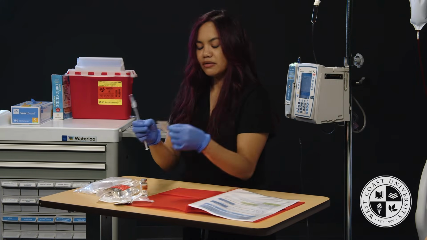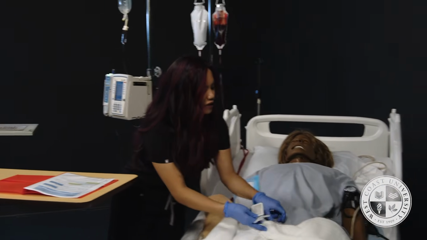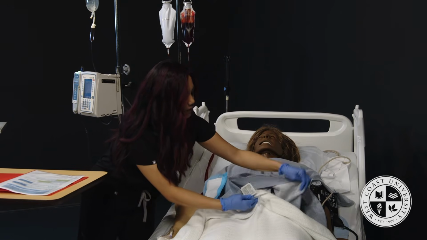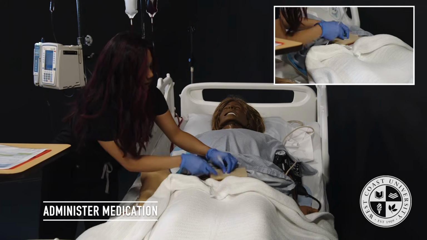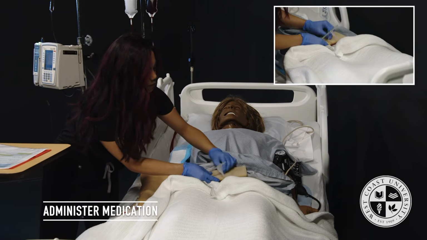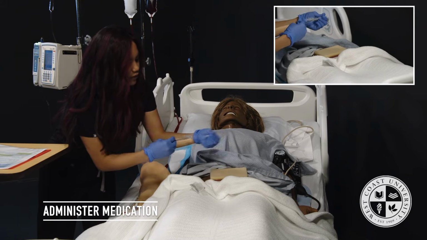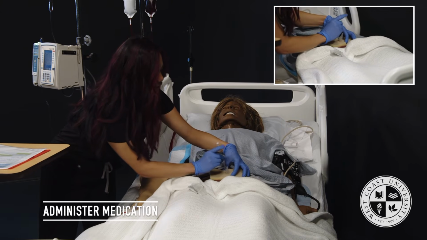So I'm going to go ahead and grab my alcohol pad. All right, Mrs. Cruz, you're going to feel a little poke into your abdomen, okay? I'm going to go ahead, lift up the gown. Go ahead and scrub for at least 20 to 30 seconds. Allow it to air dry. I see that it has now air dried. So I'm going to go ahead. I'm going to give you a little pinch, okay? A little poke.